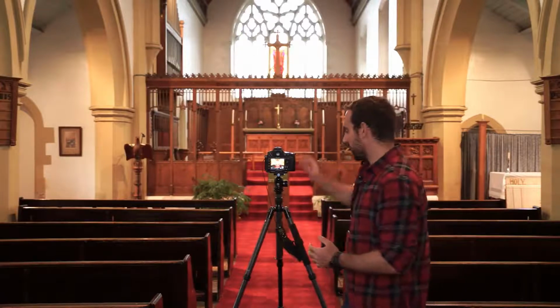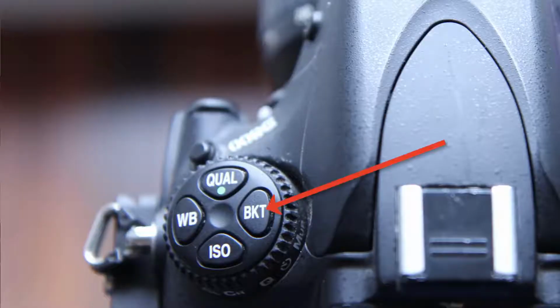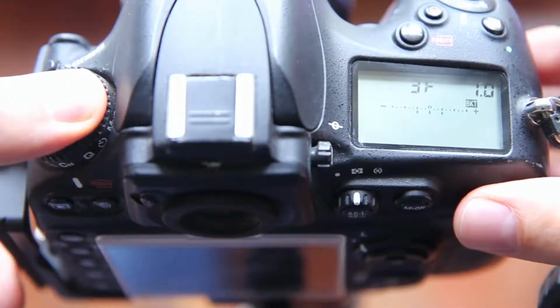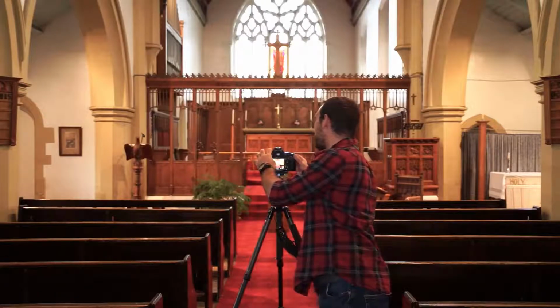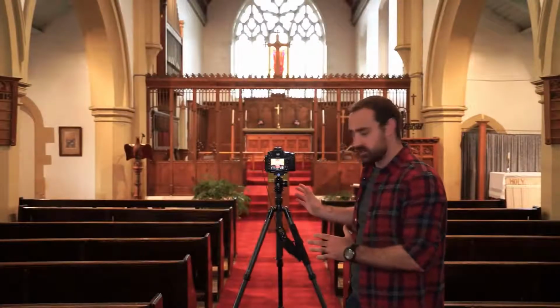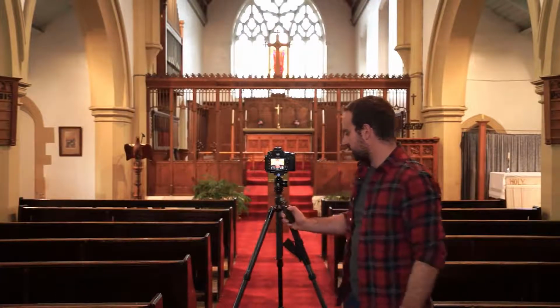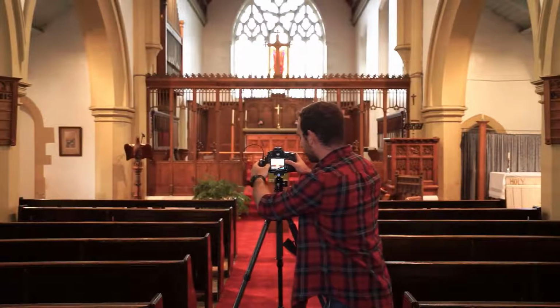Now let's actually talk about bracketing. For the Nikon D800, we have a little sign here which says BKT. Now you'll have something different if you're using a different camera. And I can simply choose how many brackets I want. This goes up to 9 brackets. I'm going to choose 7 here, and also the stops apart between the brackets. And with that set, I've already set up my camera and done everything I need to do. All I need to do is take my remote control, and I have it on bracketing here, and simply press OK.